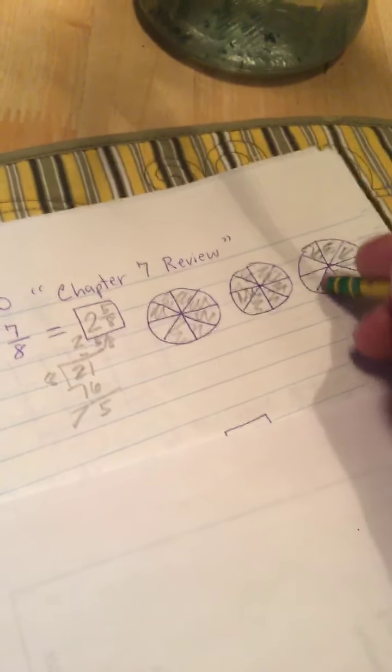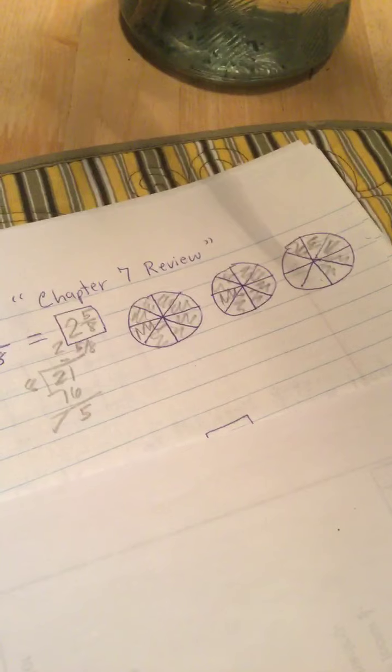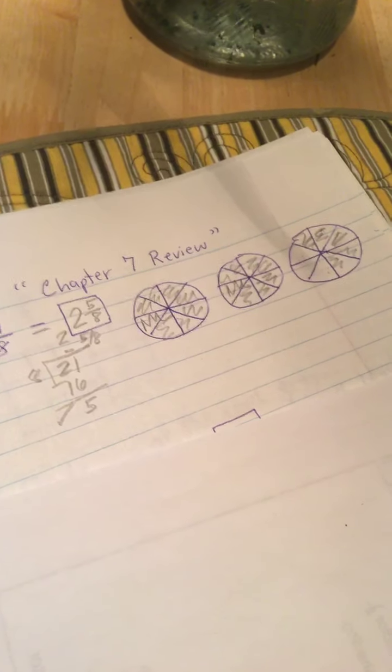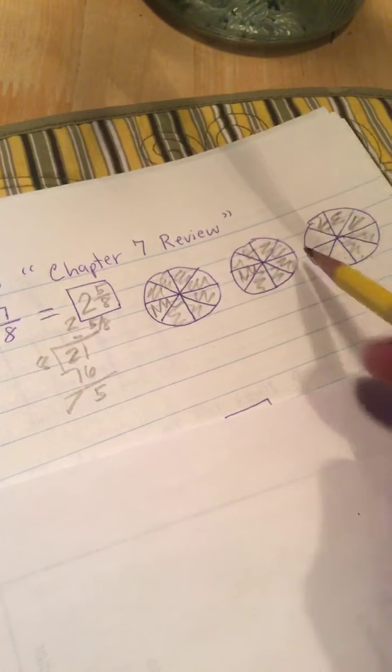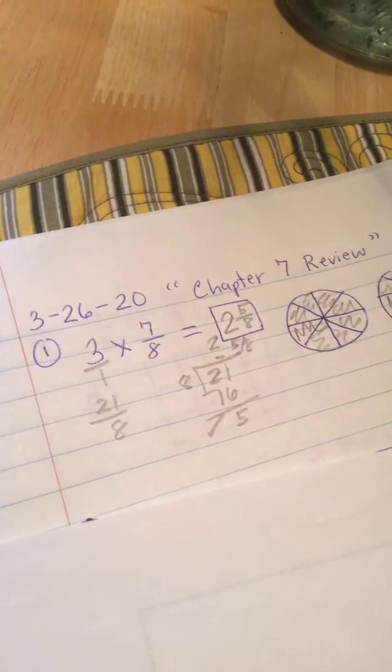And I'm going to take one of these pieces, erase it, and put it over here, and I'm going to make that a hole. Don't I get 2 5/8? 2 holes and 5/8. 1, 2, 3, 4, 5 out of 8 of the third one. So the model proves the math on the side.